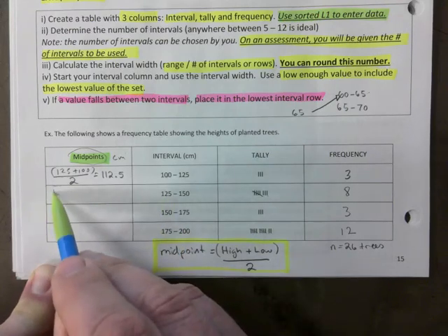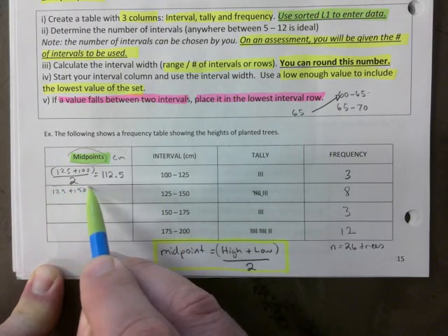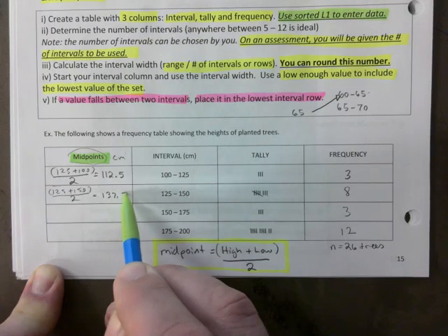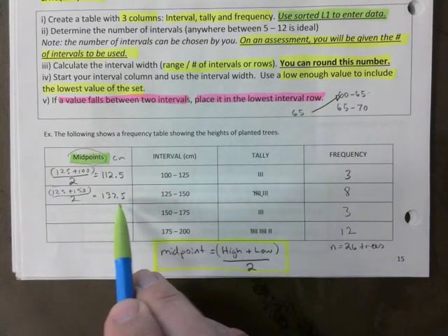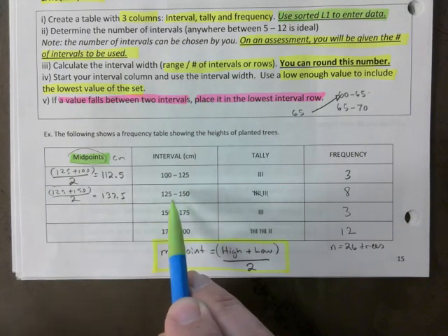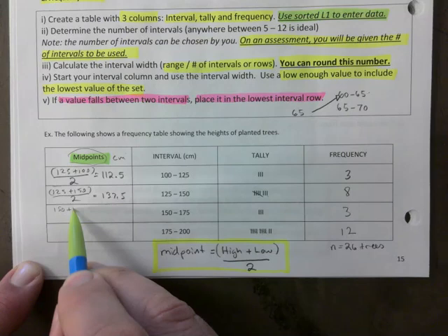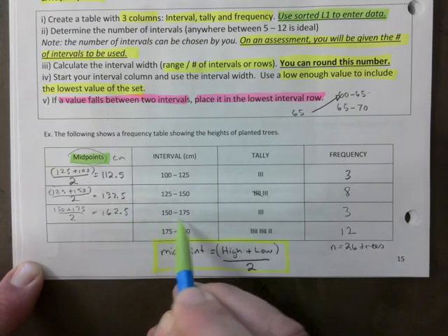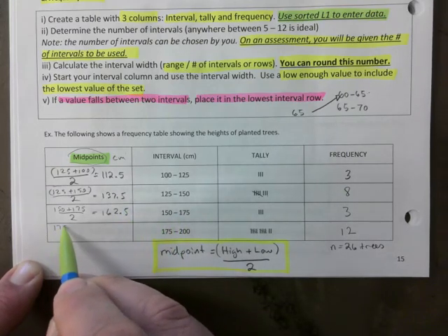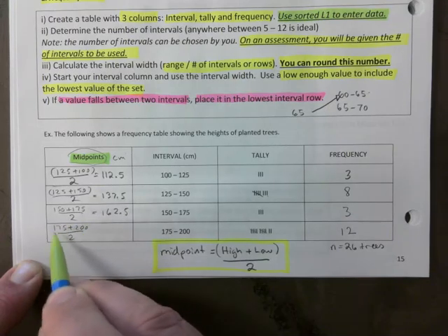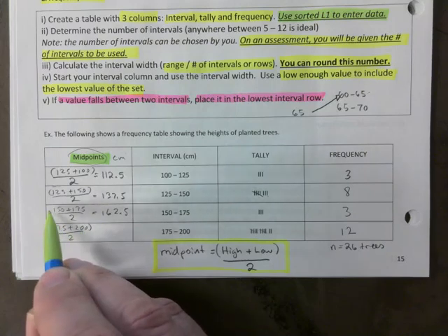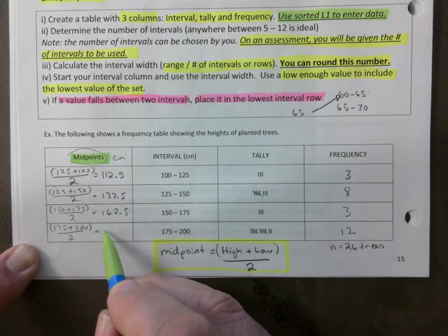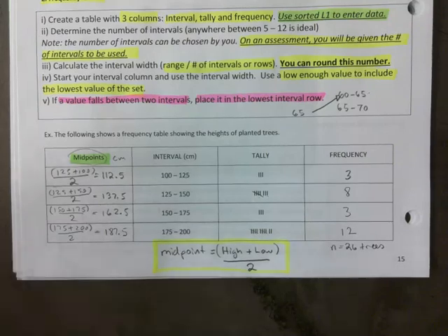And if you do that, the same thing here, 125 plus 150 divided by 2, you get 137.5. So it should be a number that you can clearly recognize is in between these two. You keep going. This is 162.5, which you can tell is halfway between. 175 plus 200 divided by 2. Make sure you do the brackets. Brackets mean do the top first. If you don't do the top first, you're not going to get the right answer. That's 187.5.